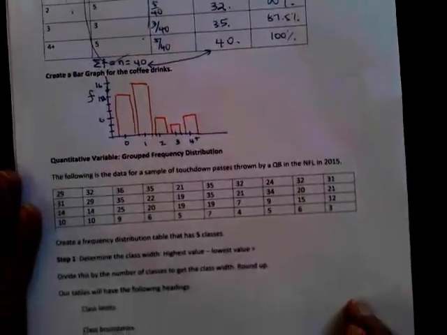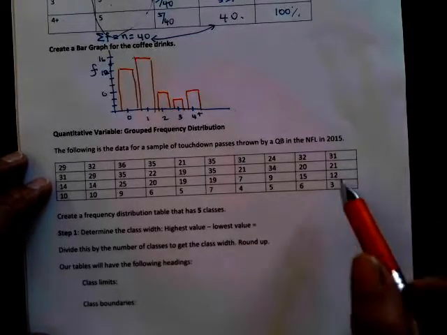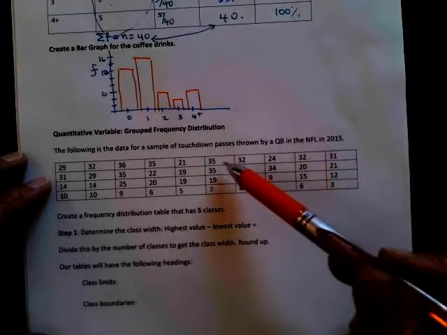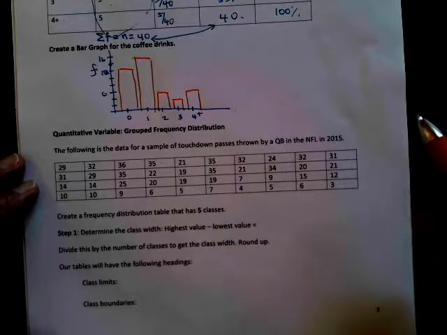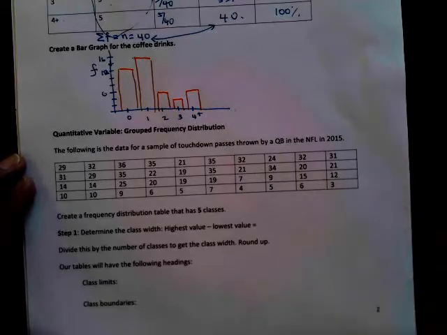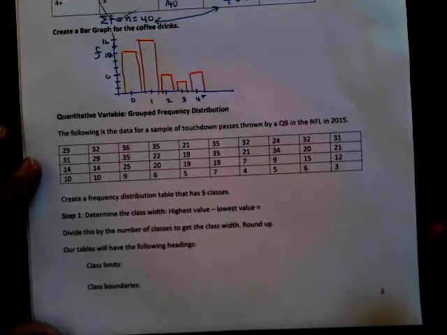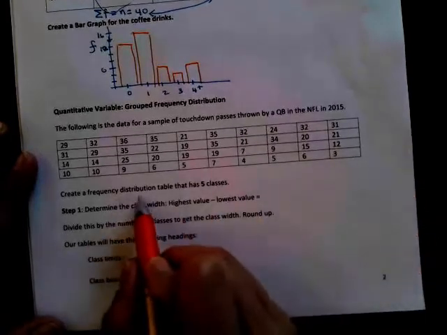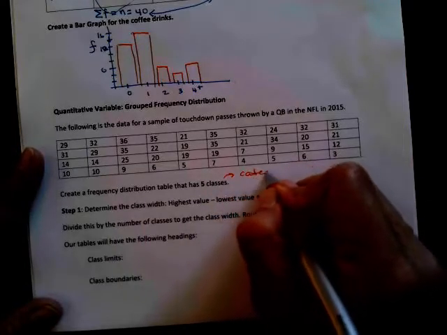Okay, so now we have a list that spans a large range, right? So I go from 3 to, what is I see a 35, there might even be something bigger up there. So I would not want to have something from 3, 4, 5, 6, 7, all the way up to 35. That would be too many different values and I wouldn't be able to see a pattern. So what we do then is we group it together, we kind of clump. So we're going to do a frequency distribution table that has 5 classes. So that's, a class is a synonym for those categories, right?